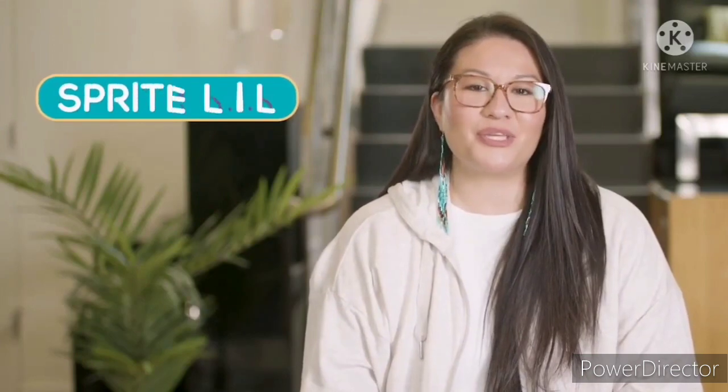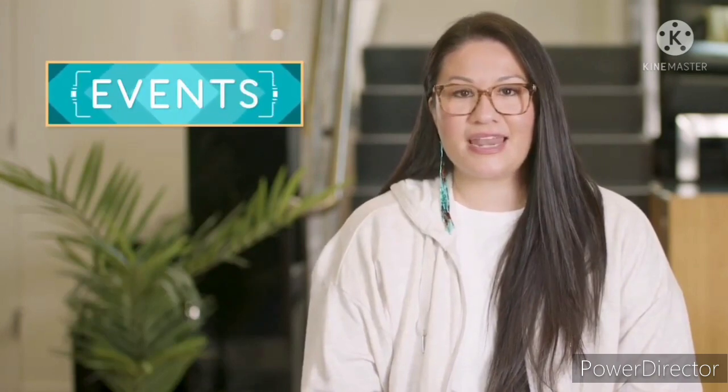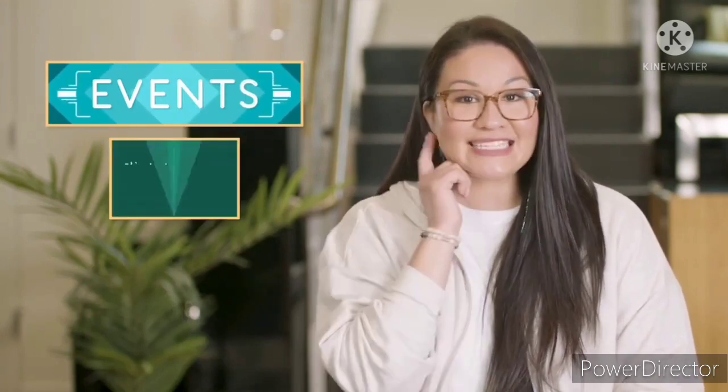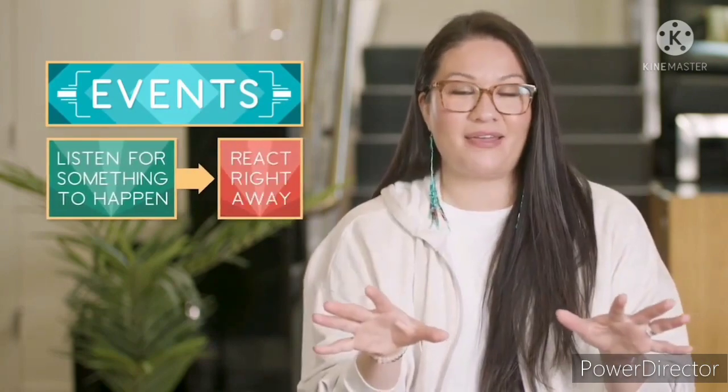Now that you've learned how to use Sprite Lab, you're going to want to make your program react when someone plays with it. To do that, you're going to use events. An event tells your program to listen for something to happen and then react right away.